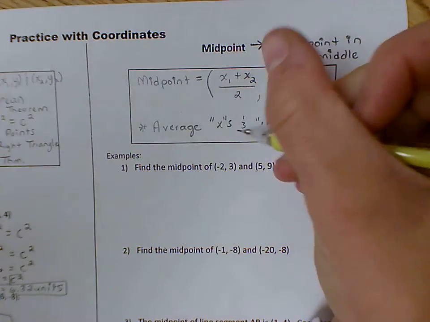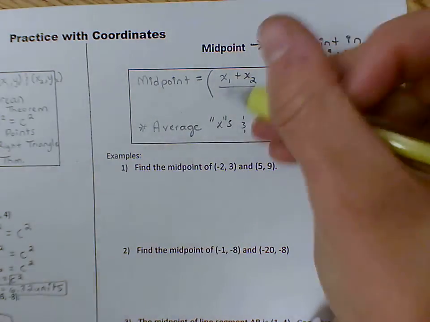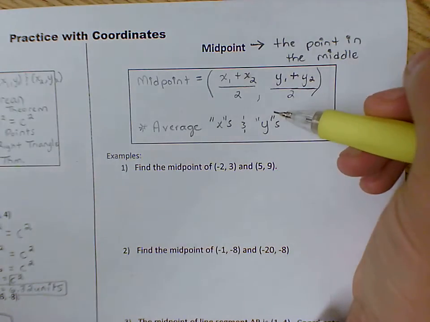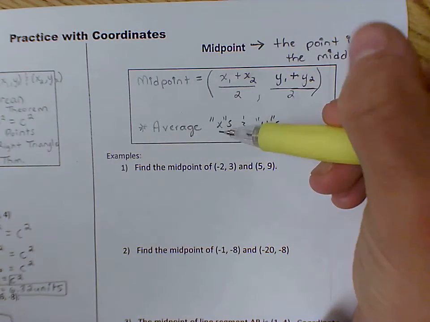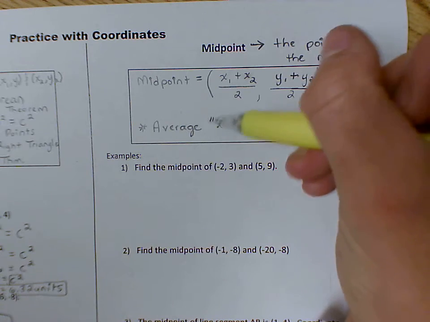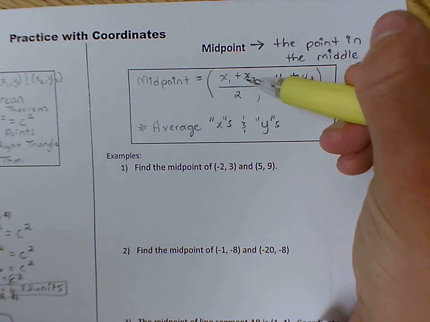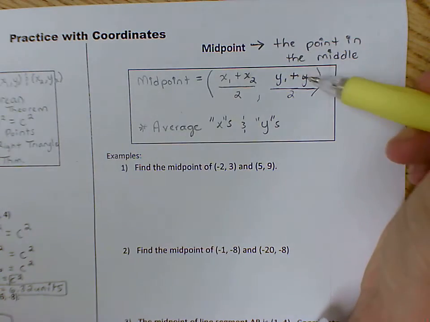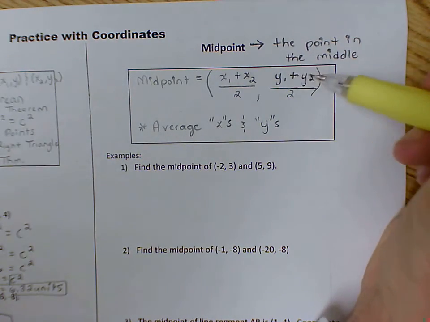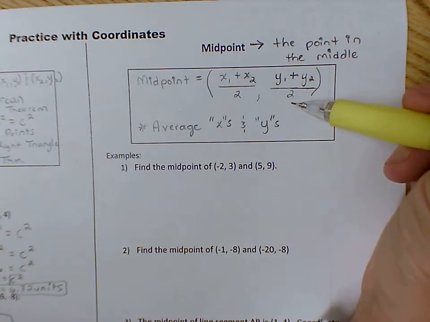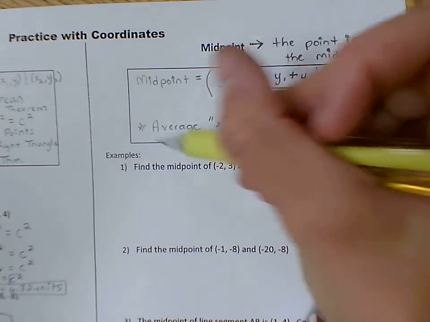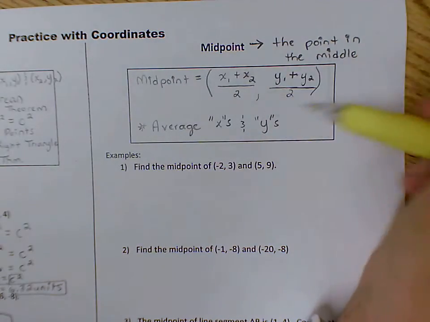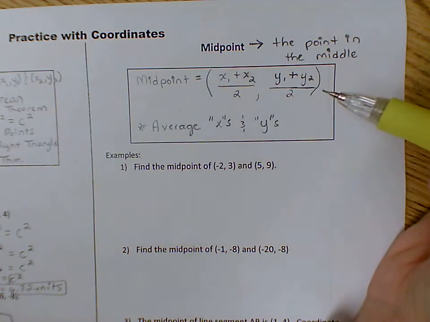Okay? So another way of thinking about it, instead of having to memorize another formula, is you could just think, to find the midpoint, you're going to average your x's, so add them, and because there's just going to be 2 of them, you divide by 2. And then you average your y's. So you add up your y values and then divide by 2. Okay? And so that's a much easier way of remembering it rather than having to memorize another formula.